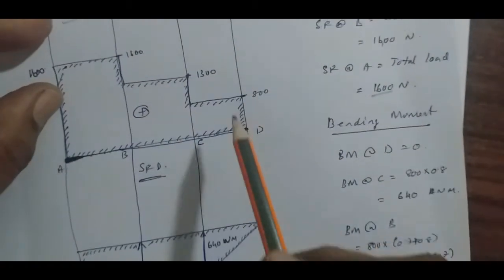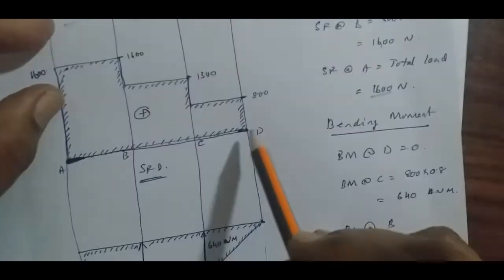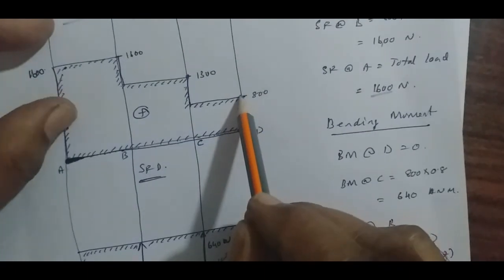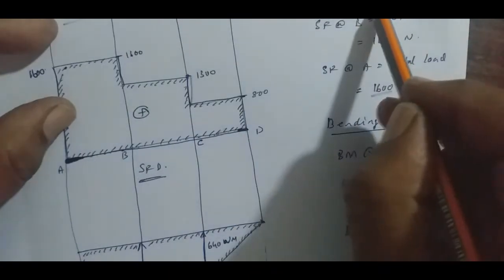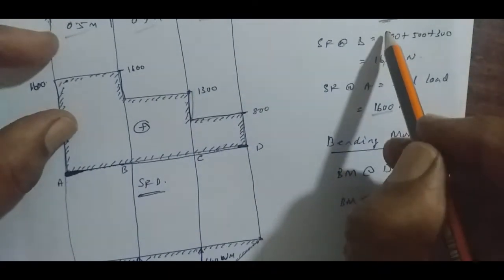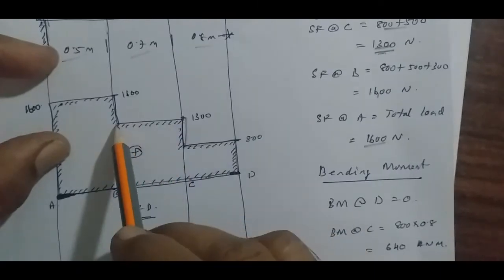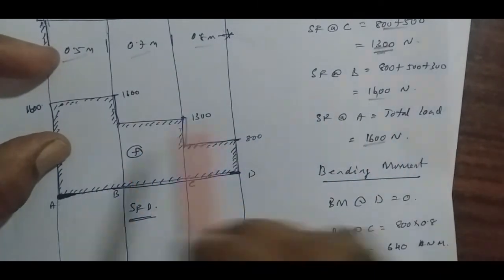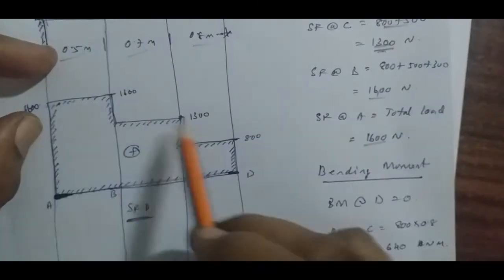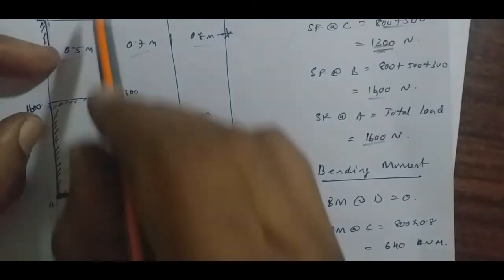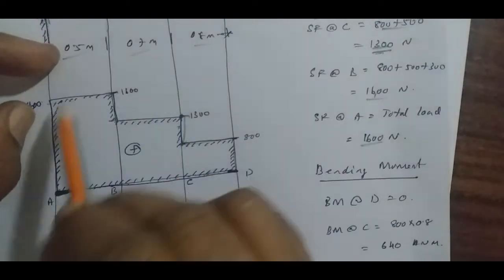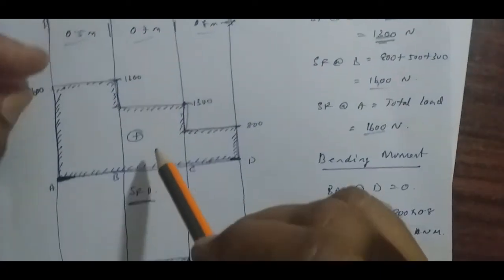So here you calculate and mark the point. From here it is 800 and continue up to this point, and here the value is 1300, shear force at C is 1300, and shear force at D, you mark this value 1600 here also. So this variation is the load here, this variation is the load here. Okay, so this is the shear force diagram.